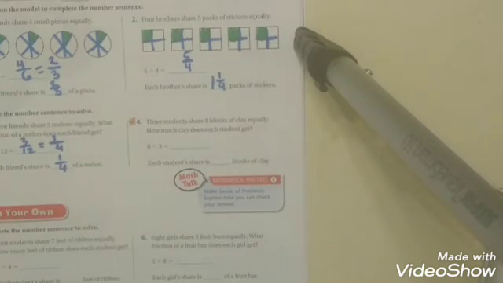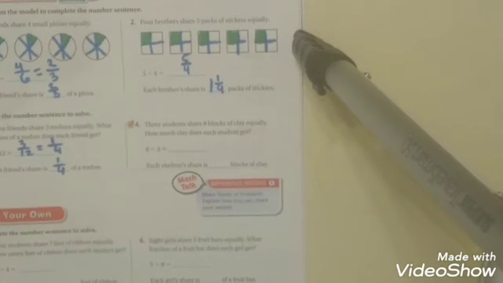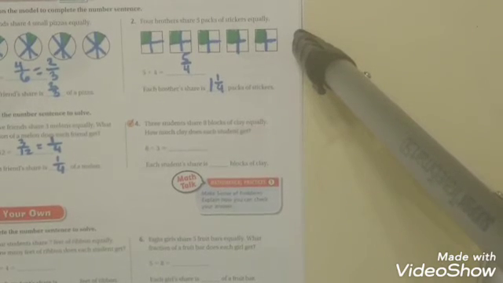All right, with this last one, I'm actually not going to draw a picture. 3 students share 8 blocks of clay equally. How much clay does each student get? And our problem here is 8 divided by 3.